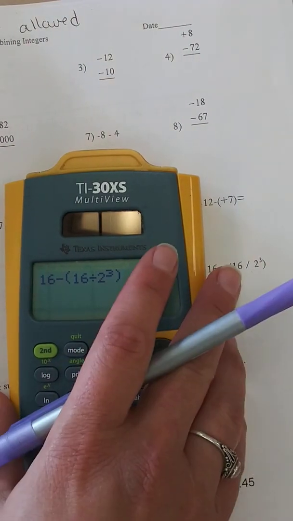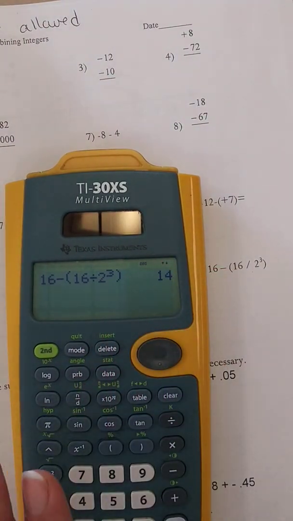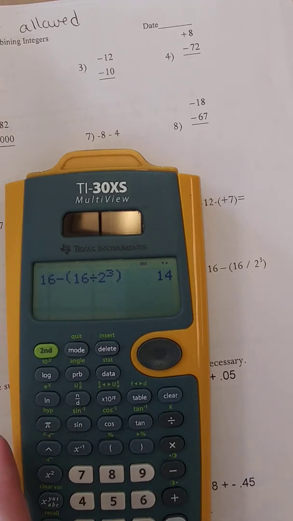Okay, so you got your one lesson on solving without a calculator. If you want to check it with the calculator later, you can. And then on the next lesson, you can use the calculator.